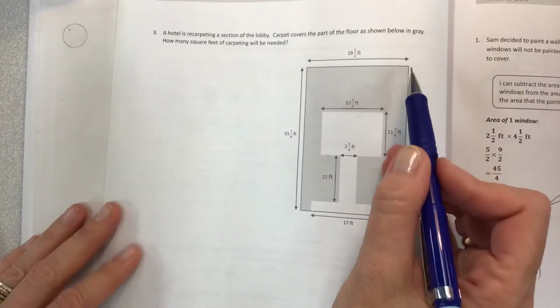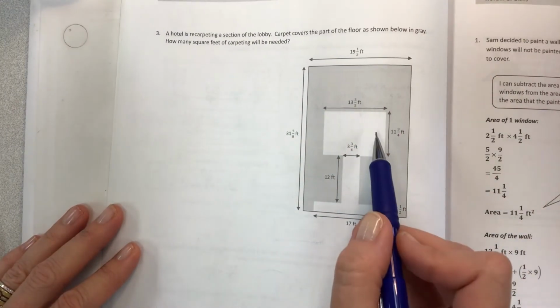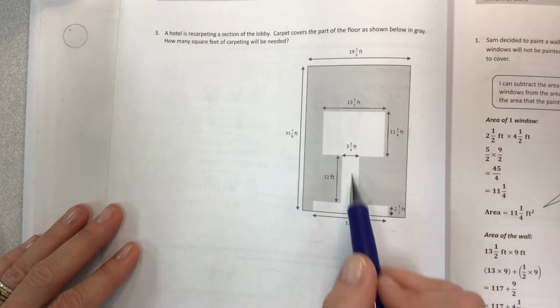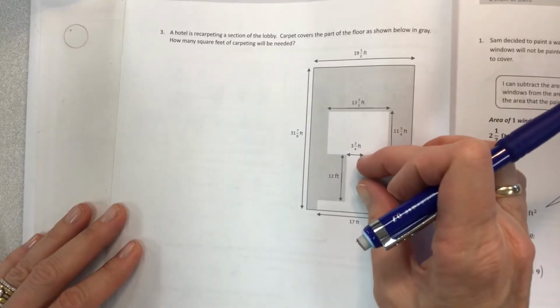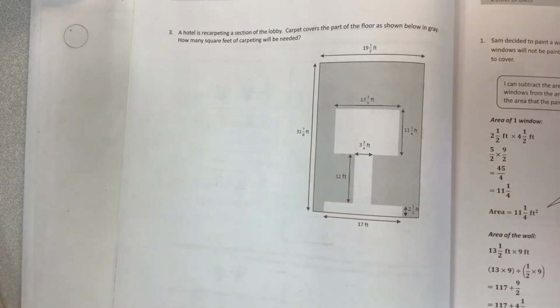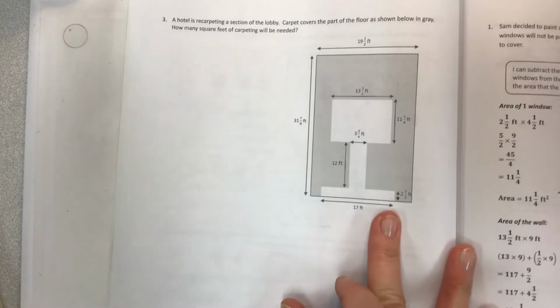And look how many calculations we'll have to do. We'll have to do a big one. Okay, well, that's 1, 2, 3, 4, 5 calculations to add these, and then the 6th calculation to subtract. So that is your strategy.